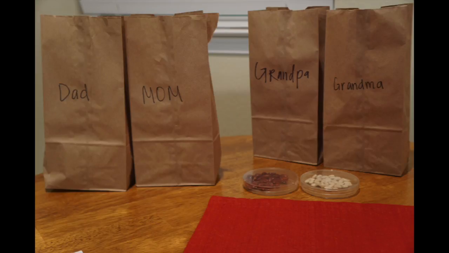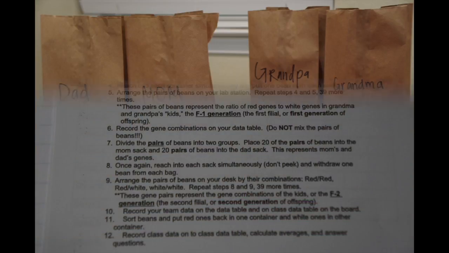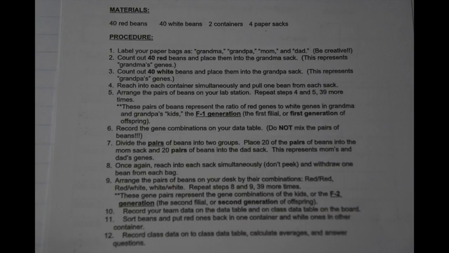Okay, so today we're going to be playing with probability. We're going to be using brown paper bags and beans to represent the passing of genetic traits and different alleles. So at this point, everyone should be looking at their lab procedures. I have a list of materials up above, and I will be providing you with that shortly. Looking at the procedures, we are going to be taking the beans and placing them into each bag and simply pulling them out simultaneously to simulate the birth of a new child originating from our parent generation.